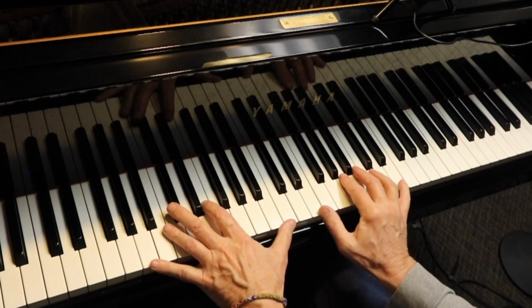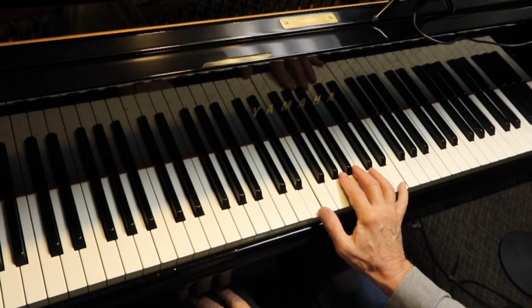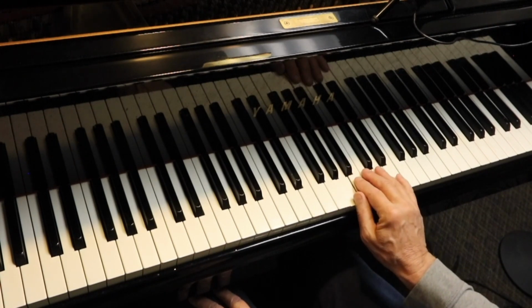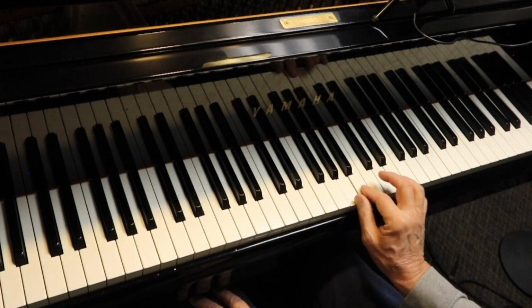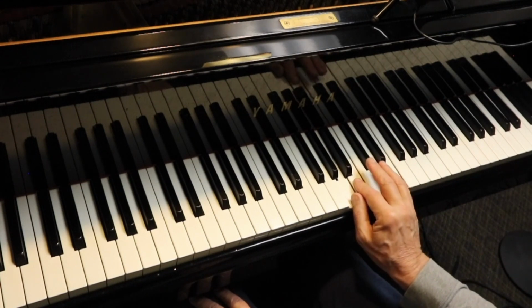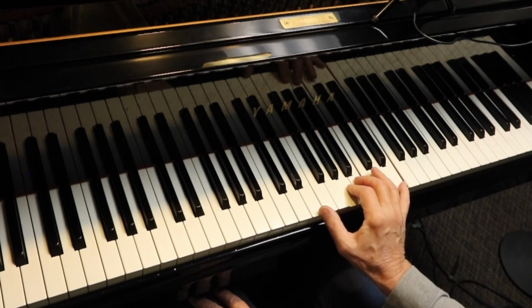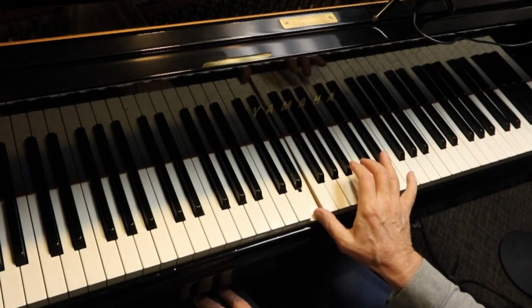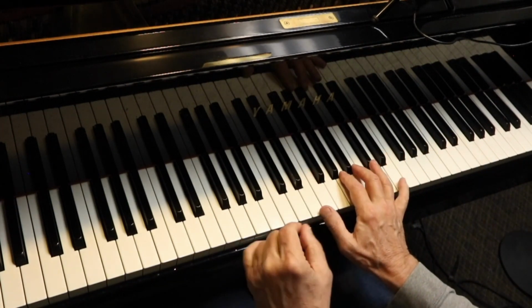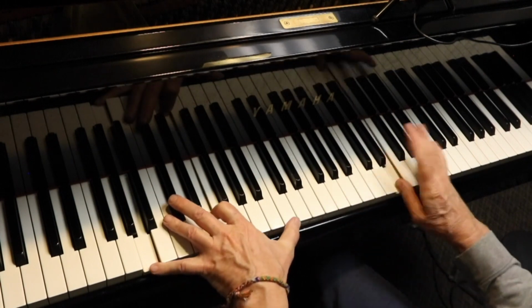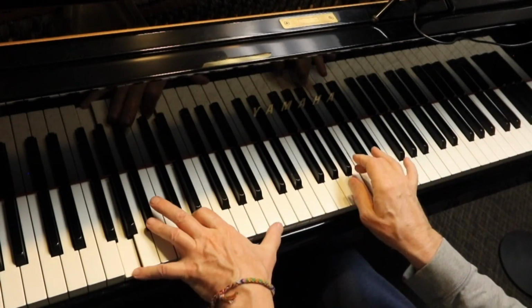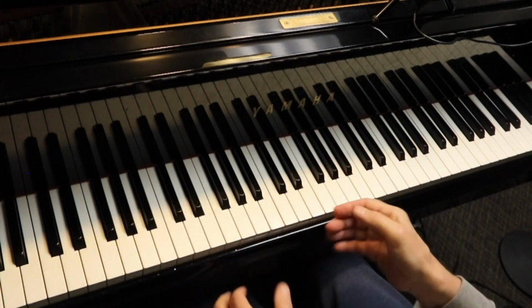The run is a nice one to know in any key. If I'm in the key of A minor, I'm playing the 1, the 2, and the 5, and I started on the 5. So I went like this. It's just a flashy sounding run. And then I went to the next chord.